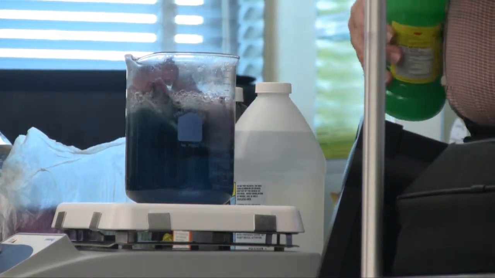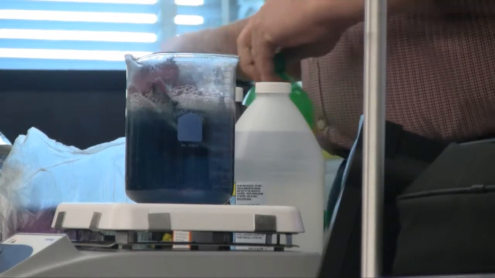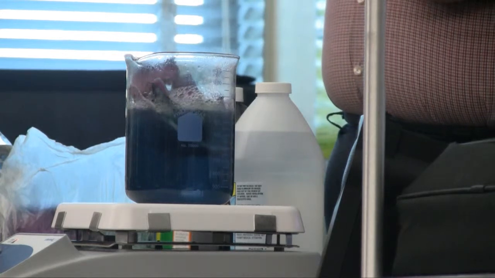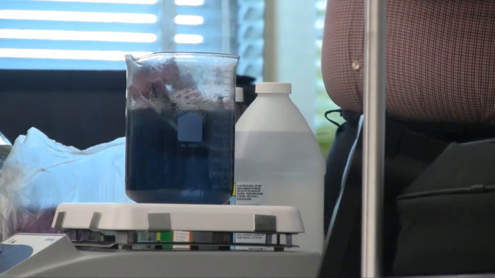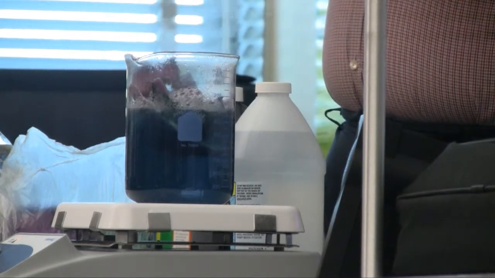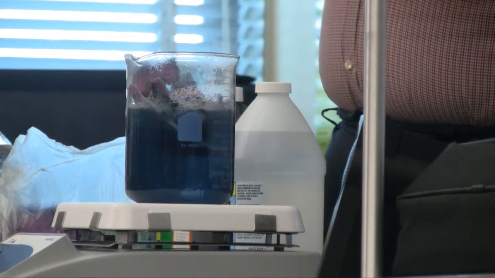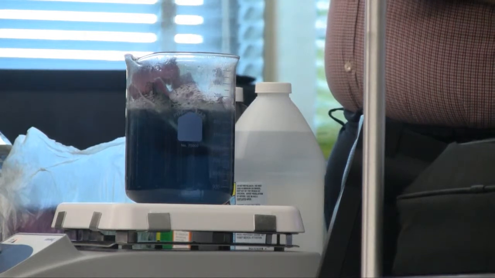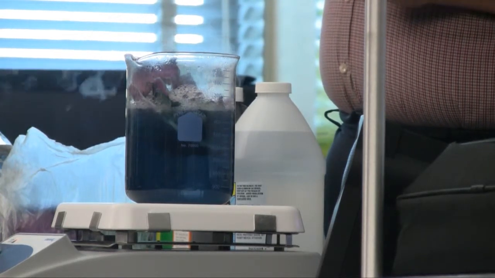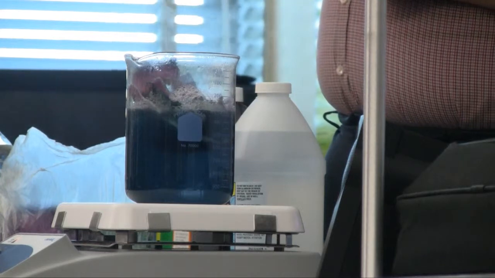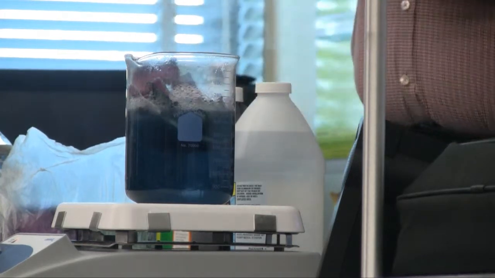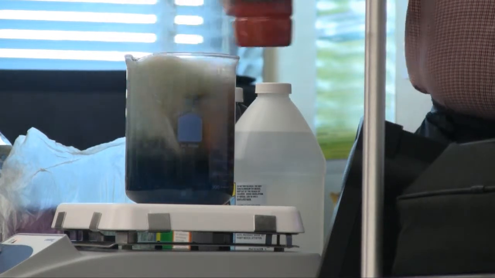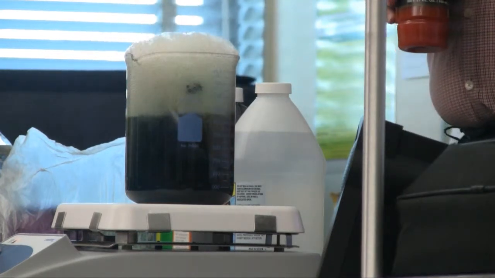You know, I really want to give it some kick, though. So I got some of this Louisiana hot sauce here. Let's put some of that in, too. Alright, so let's put some of this hot sauce in there. Whoa. Cool.